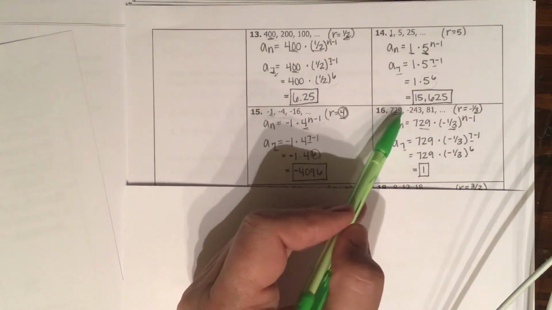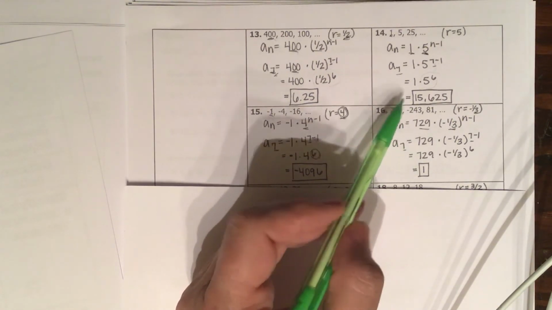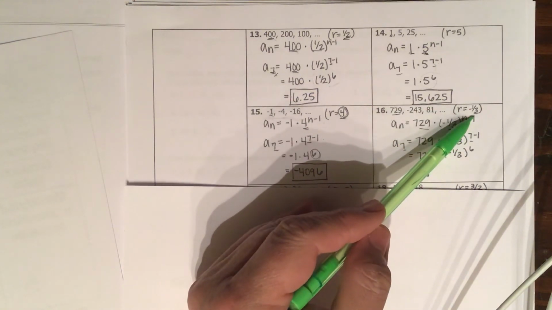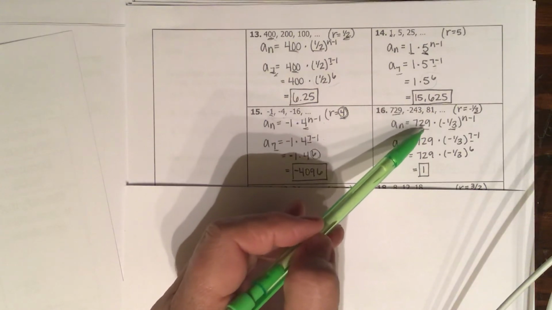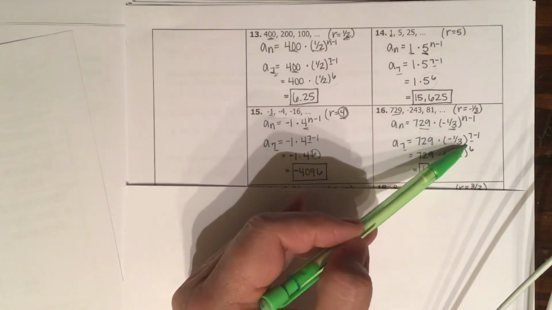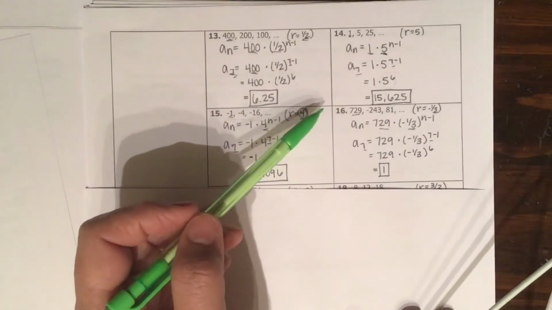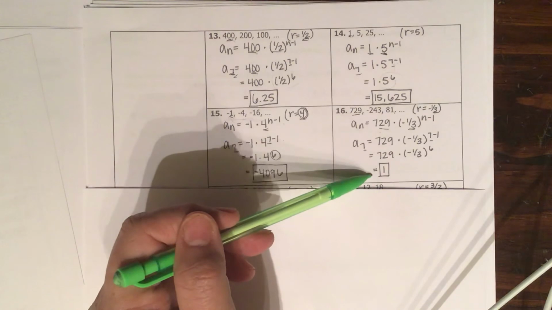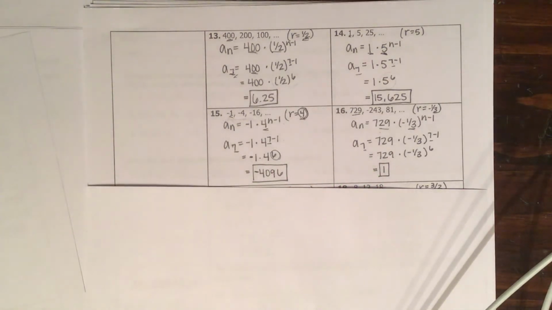Here we can go 243 divided by 729, which gives you a negative 1/3. Negative 1/3. So 729 times a negative 1/3 to the 7 minus 1 gives you 1. So that's a funny answer, isn't it? So your answer would be 1 here.